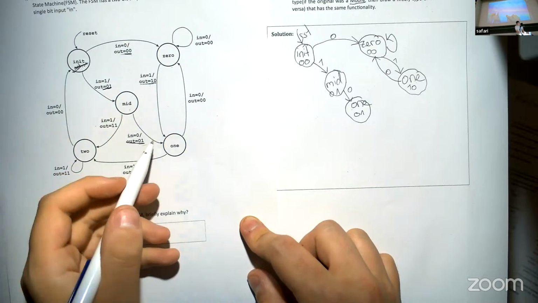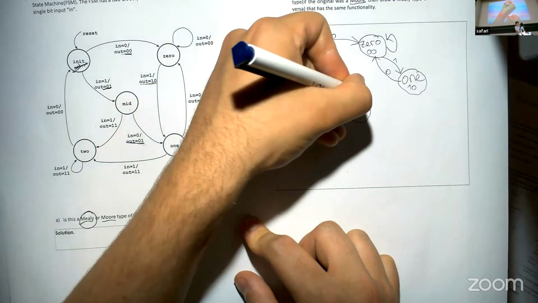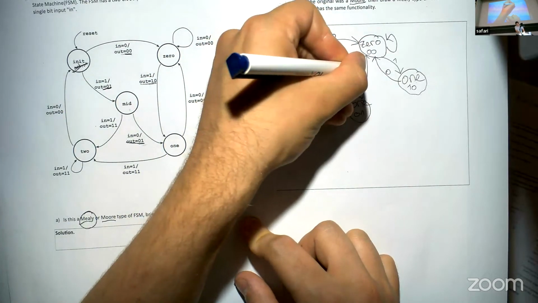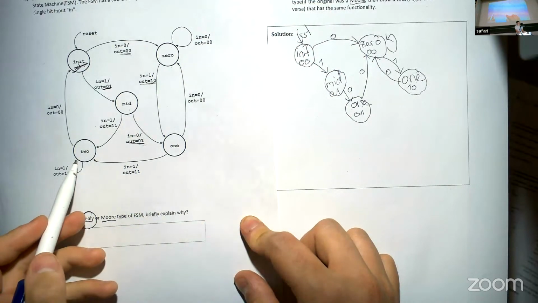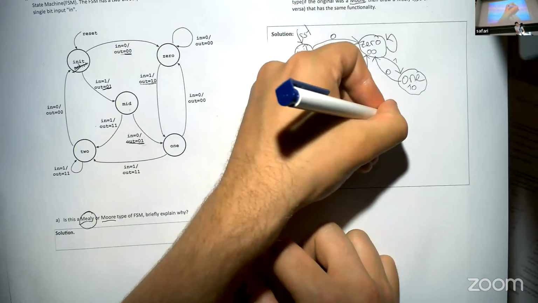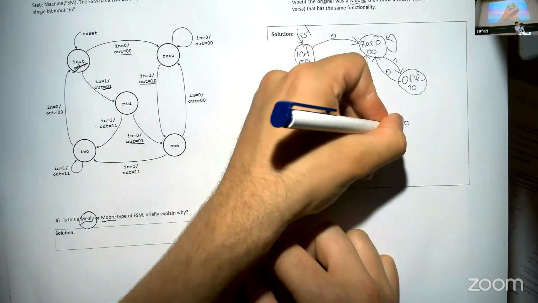Okay, we have these 2 1 states now. Don't forget to add the backwards edge up here. If we get another 0, yeah, this is this edge. Then we get another 1. We go to the 2 state with output 1, 1.